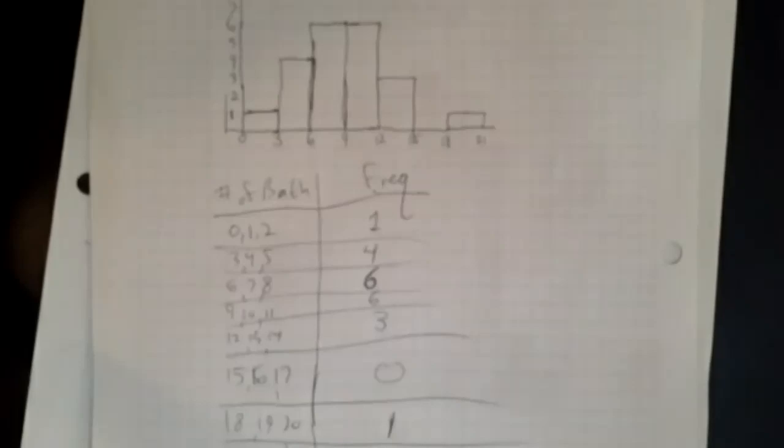I did have it right. And so if you make this frequency table, this histogram almost makes itself here. We have frequency. I didn't label anything on this. I did a horrible job at labeling things.